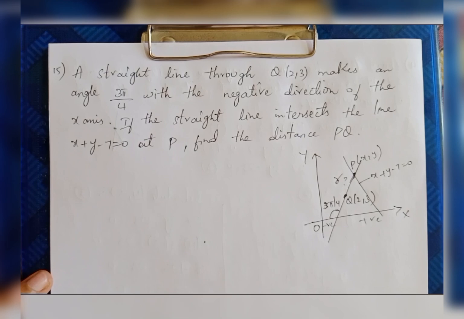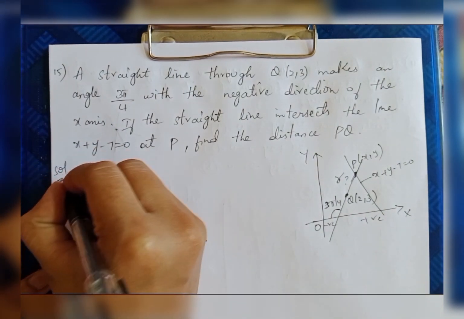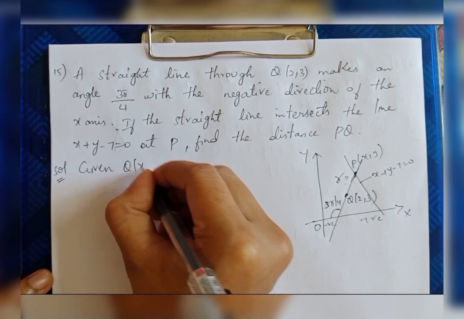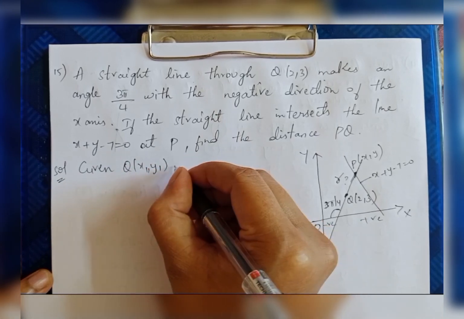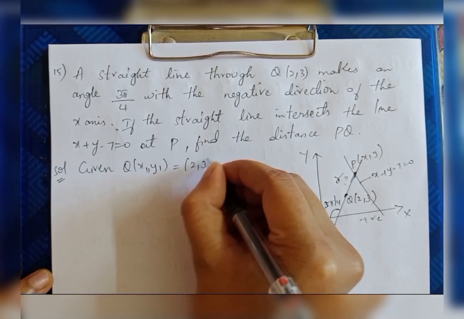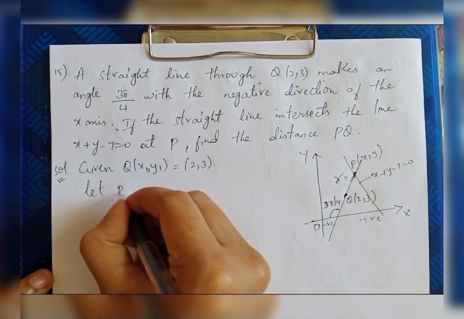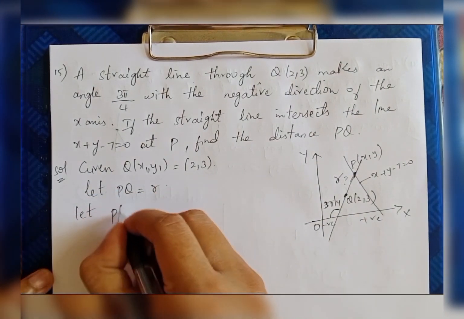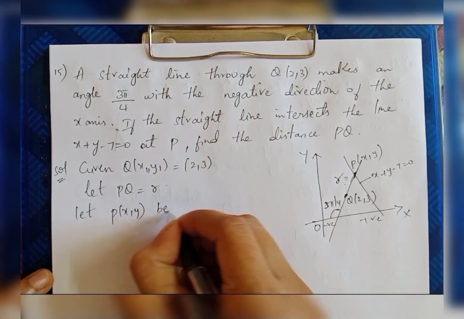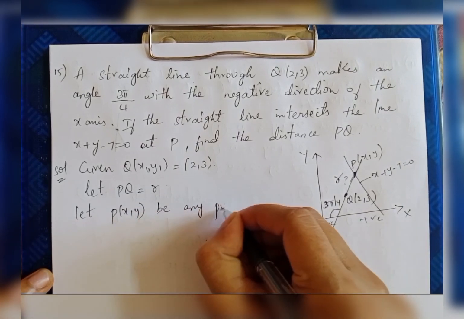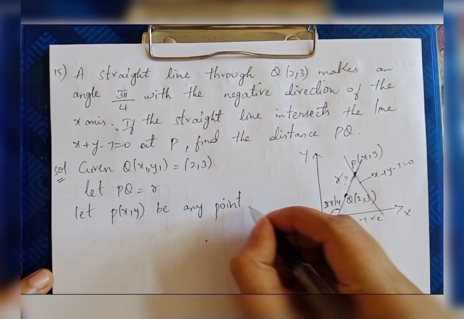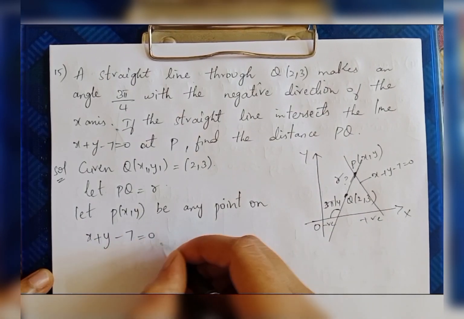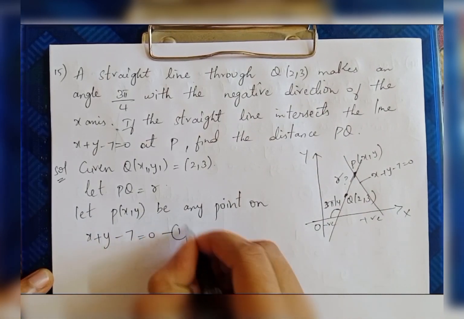So, solution. Given Q x1 comma y1 is equal to 2 comma 3. Let PQ distance equal r units. Let P x comma y be any point on the straight line x plus y minus 7 equal to 0. Take it as equation 1.